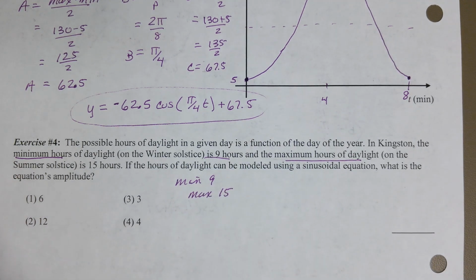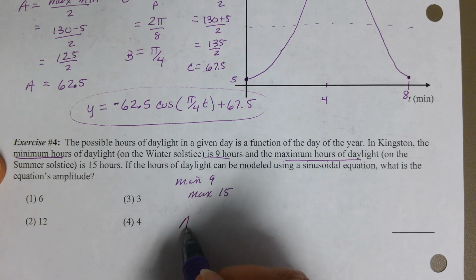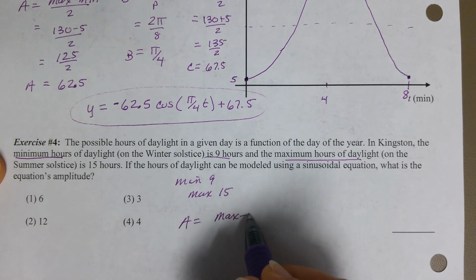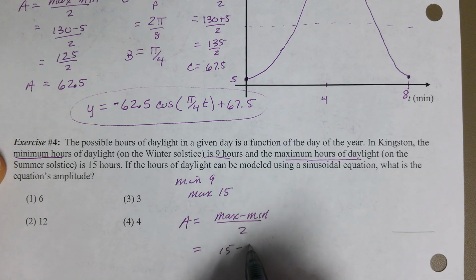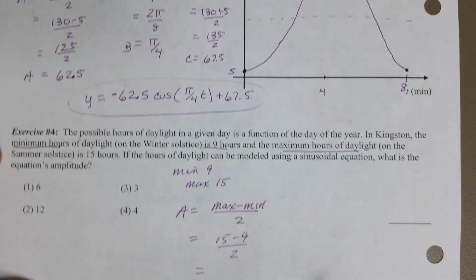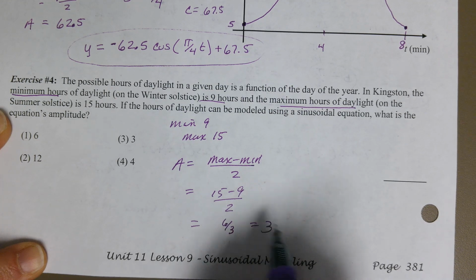If the hours of daylight can be modeled using a sinusoidal equation, what is the equation's amplitude? A equals max minus min divided by 2. 15 minus 9 is 6, divided by 2 is 3.